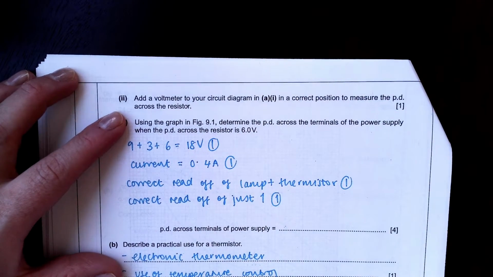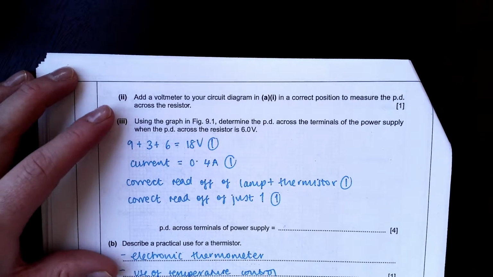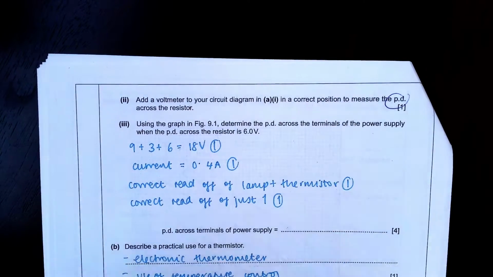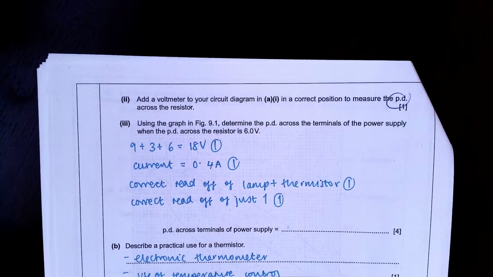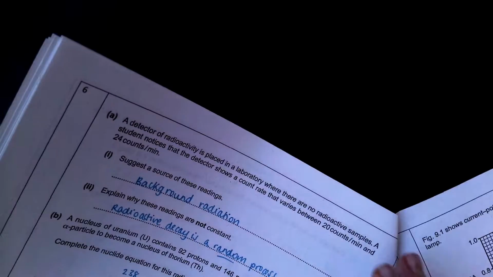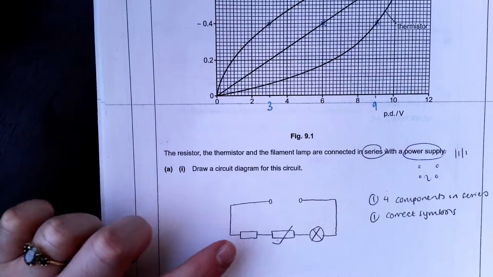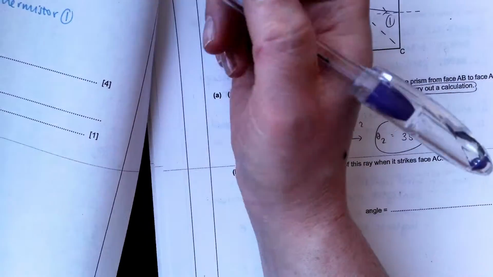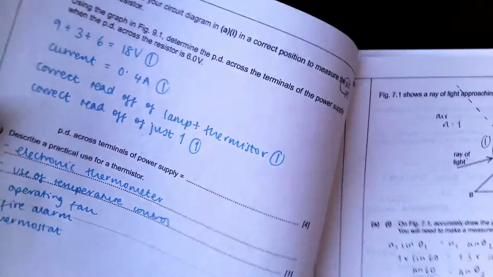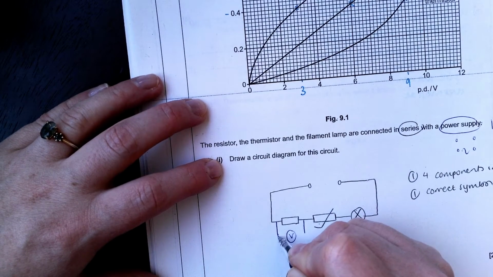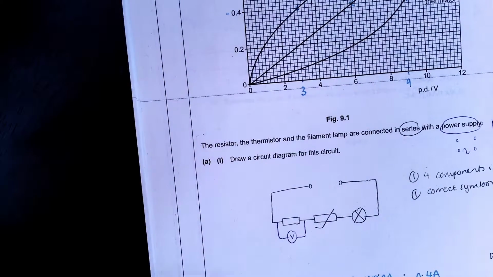Then on the next page it says, add a voltmeter to your circuit diagram in a correct position to measure the PD, the potential difference. I told you that you need to be familiar with that. It means voltage across the resistor. And again, so many people were forgetting that voltmeters go in parallel. We know this. So you then go back and you add it for your resistor, not your thermistor, not your light bulb. Just look, it's asking for it across the resistor. So you needed to add a voltmeter in parallel with your resistor here. Too many people were adding this in series, which was quite shocking.